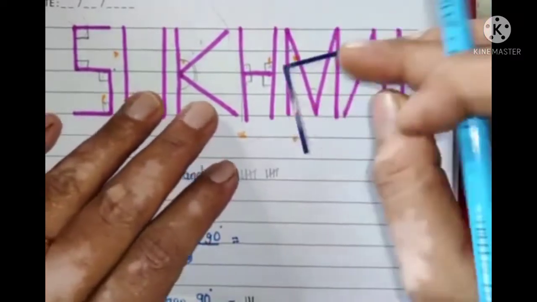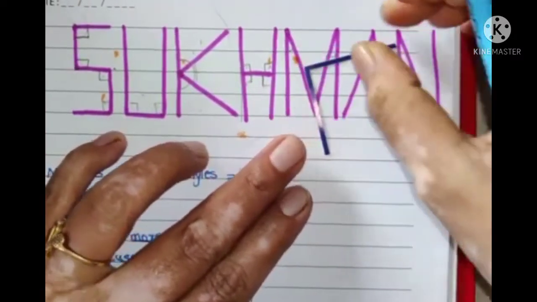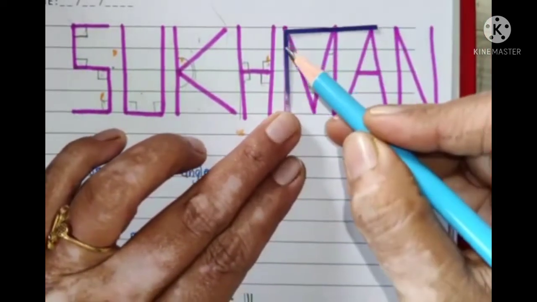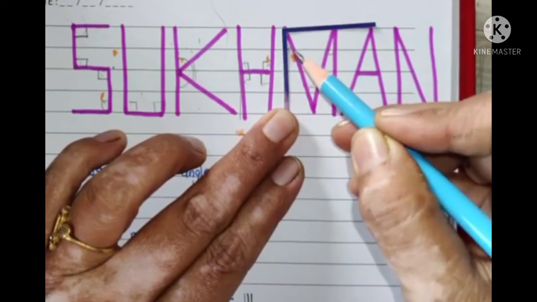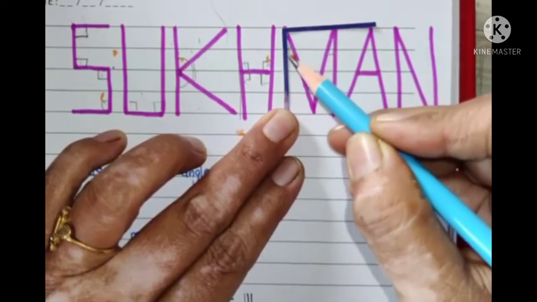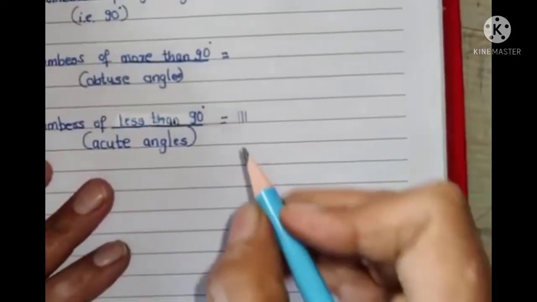Correct. Now let's confirm. I'm going to take this vertex and this arm and overlap them with the 90 degree. I can see that this line has still not come towards 90 degree. That is, it is within, inside. So this is an acute angle. So we are going to put one mark under acute angle.